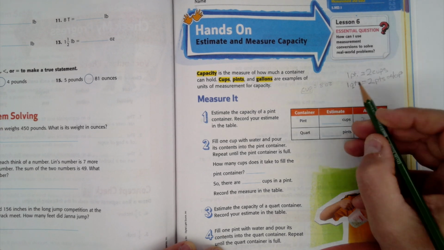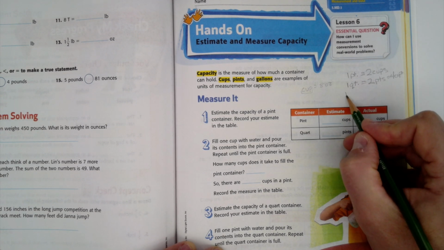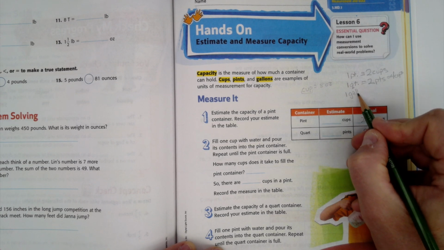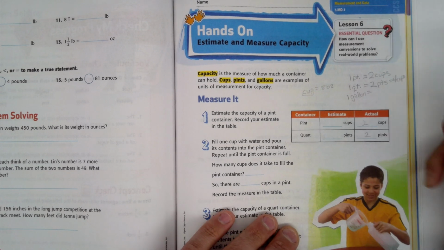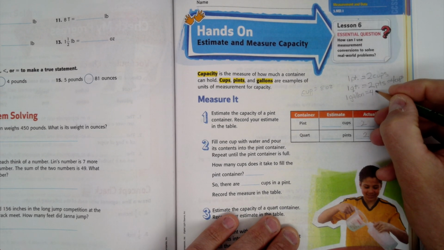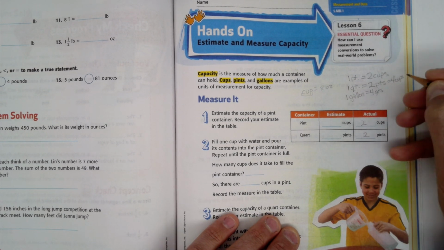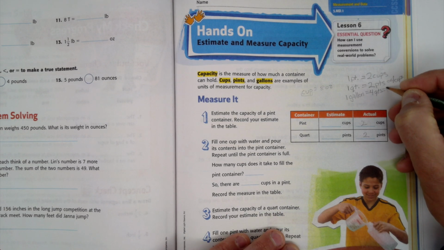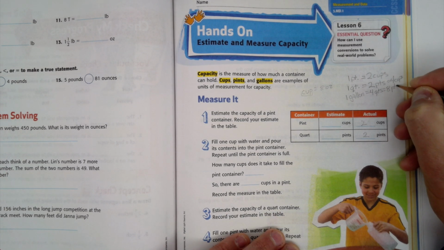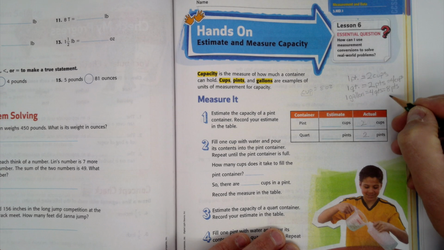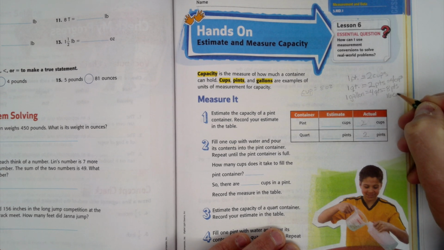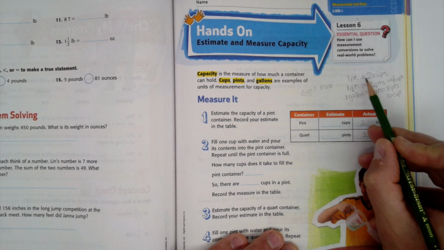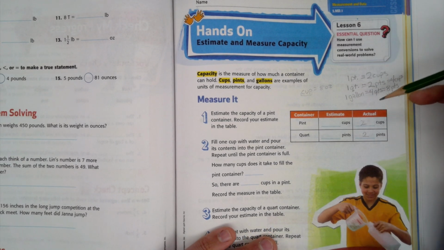The next one we have is gallons. So 1 gallon equals 4 quarts, 4 QTS, which would also equal 8 pints, which would also equal 16 cups. So you see, all of our liquid measures kind of double each other.